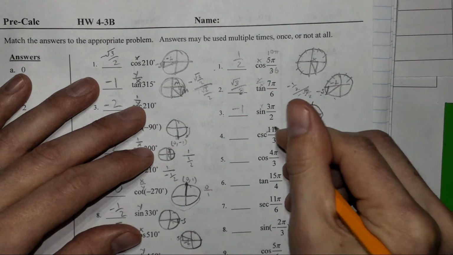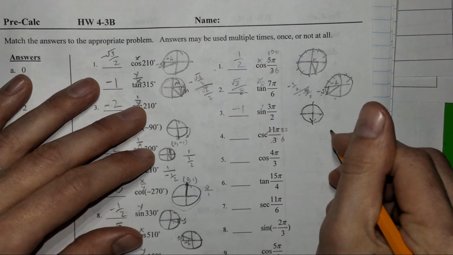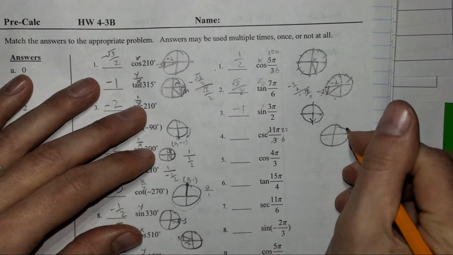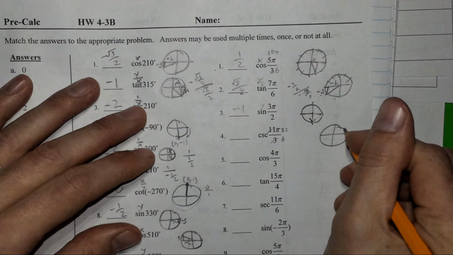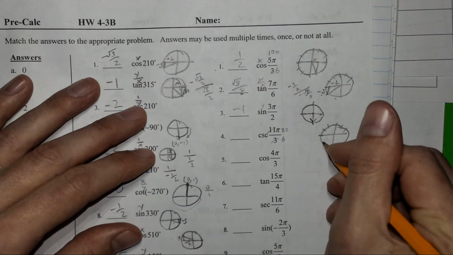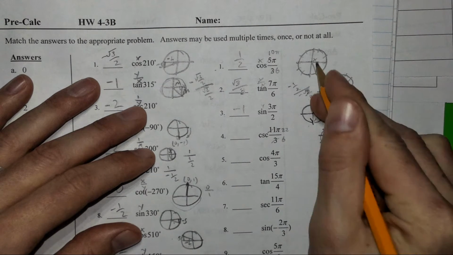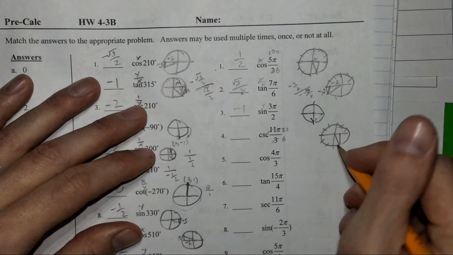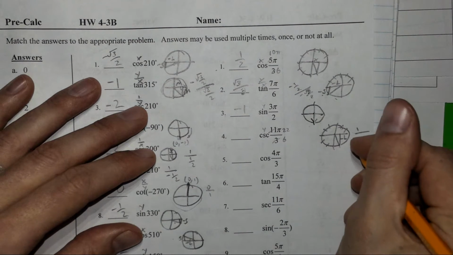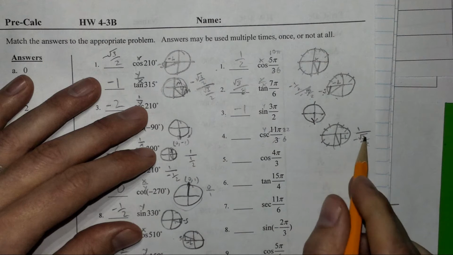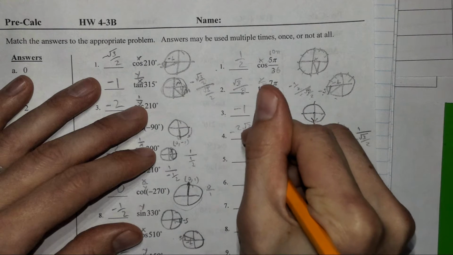Cosecant of 11 pi over 3, which we'll call, write it in sixths, 22 pi over 6. So I'm going to go ahead and count around once. That's 12 over 6, and then 13, 14, 15, 16, 17, 18 over 6, 19, 20, 21, 22. It's that one. Cosecant is 1 over the y value, and the y value here is negative and long. So it's 1 over negative square root of 3 over 2, because that's the long number. So flip it upside down, rationalize it, and you get negative 2 square root of 3 over 3.